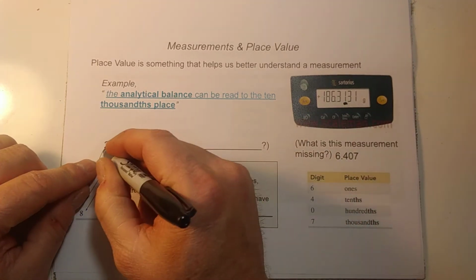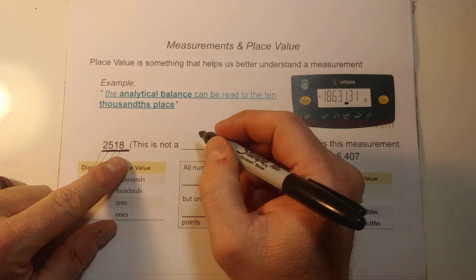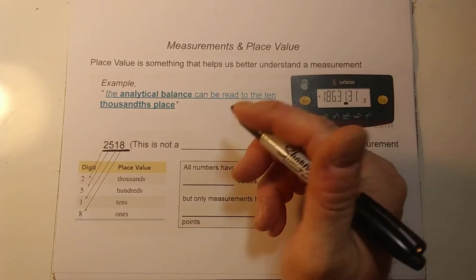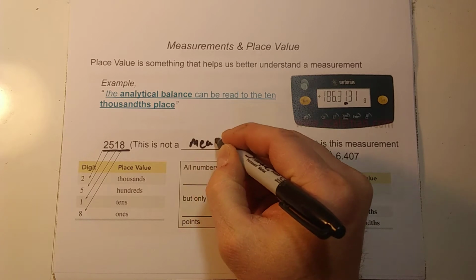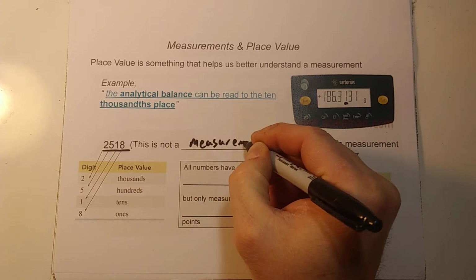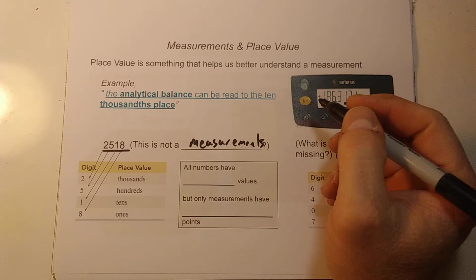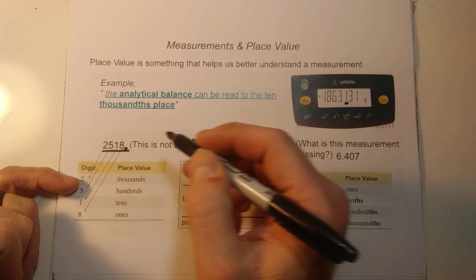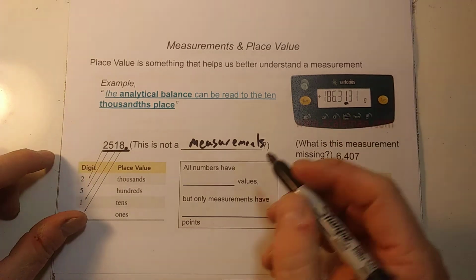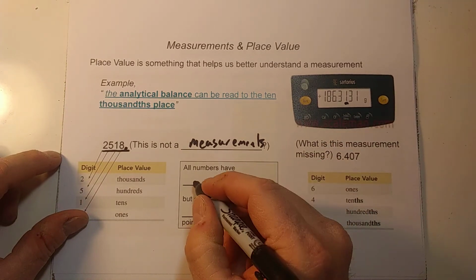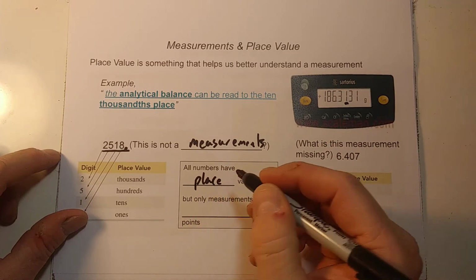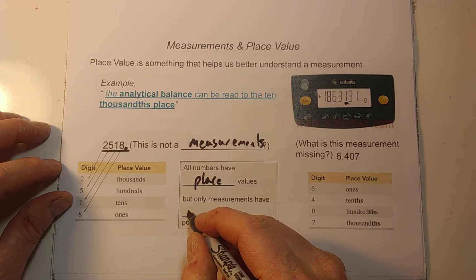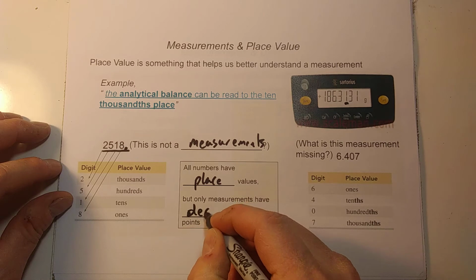So this number here, when we talk about place value, does not have a decimal point. So we'd really not consider that necessarily a measurement. We are going to focus on those measurements that have decimal points, but we can still imply a decimal point is right there. So if it's not there, just write it in. All numbers have place values, whether there's a decimal point or not, but only measurements, in our case, have decimal points.